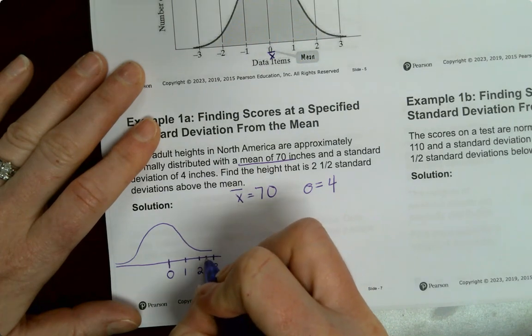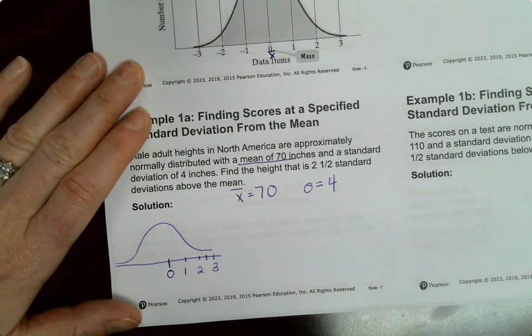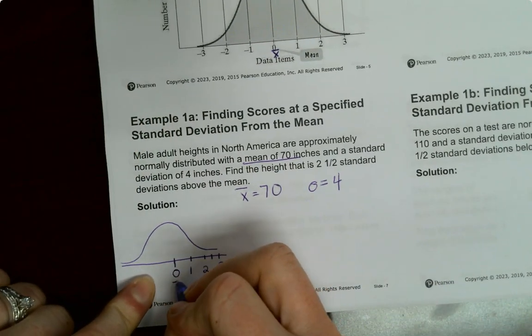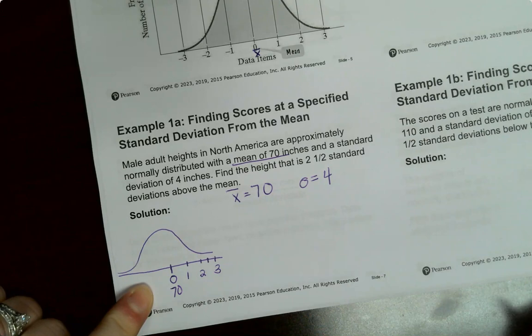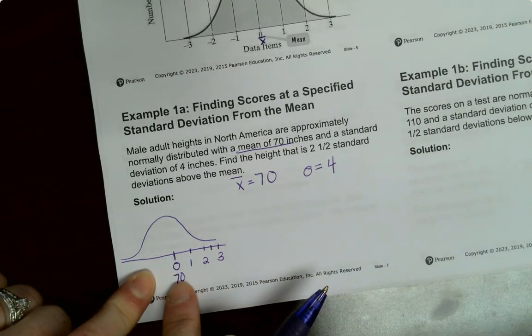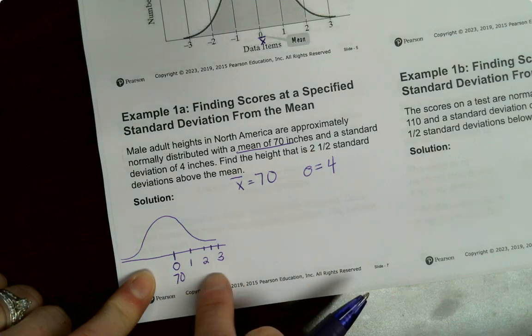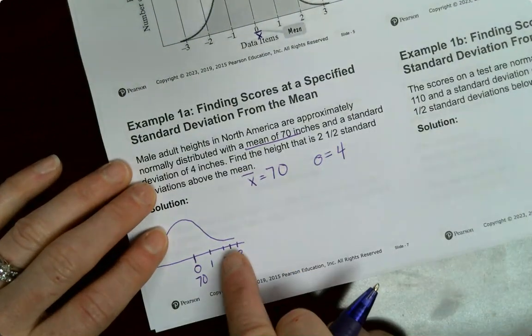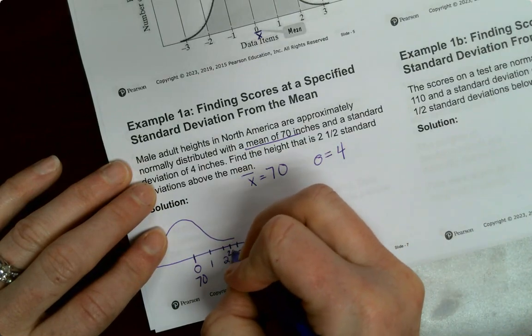So it falls right here. Whenever they say the mean is 70, that's saying this is 70 right here. And so 2.5 standard deviations would be above 70. We want to find out what this value is at 2.5.